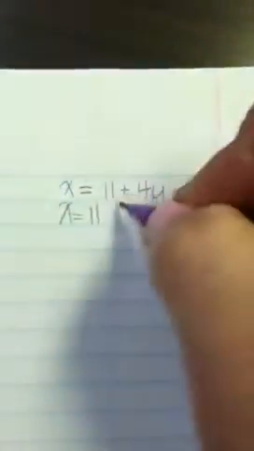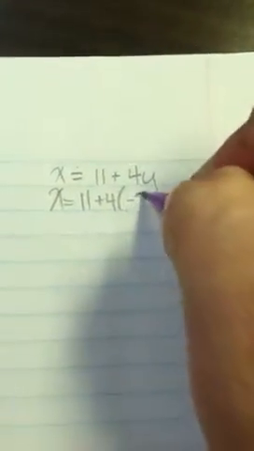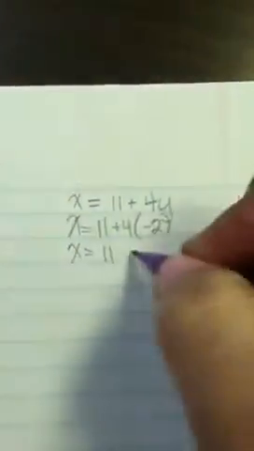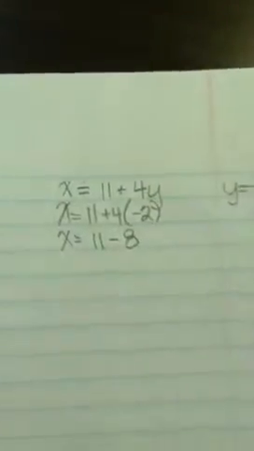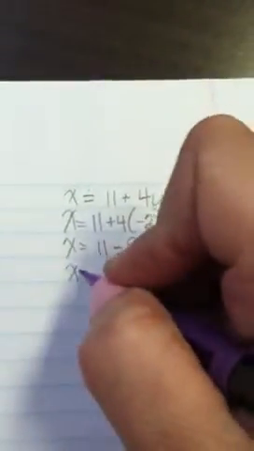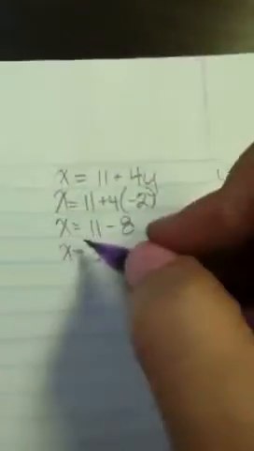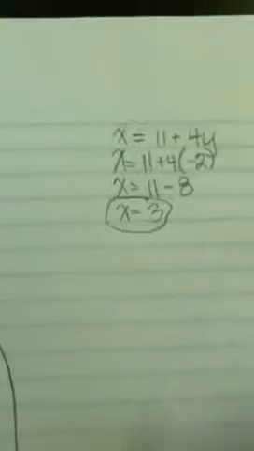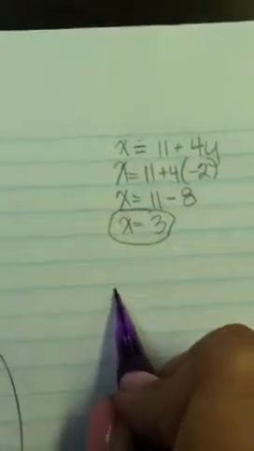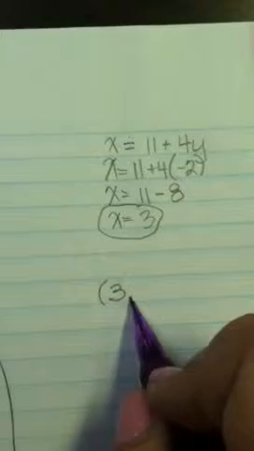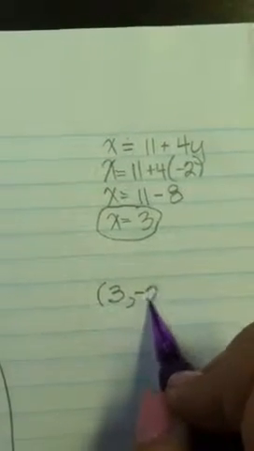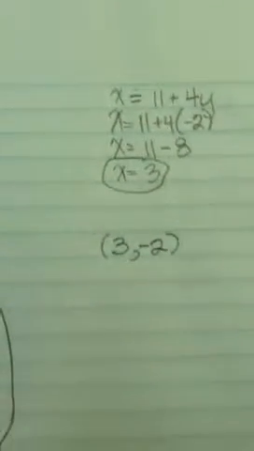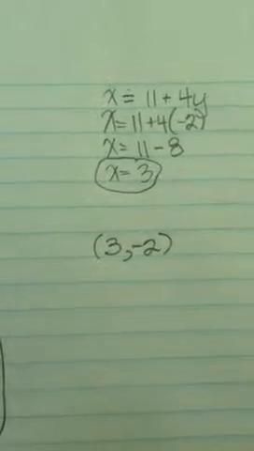This means that I have x equals 11 plus 4 times negative 2. Simplifying that, I get x equals 11 minus 8. Simplifying that, I get x equals 3. So now I've solved for x and for y. When I write the solution to my problem, the way that I write it is in a coordinate system. X would be first, followed by y. So 3, negative 2 is my answer to the solution.